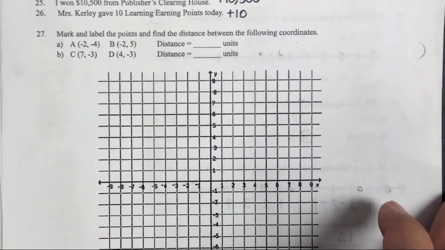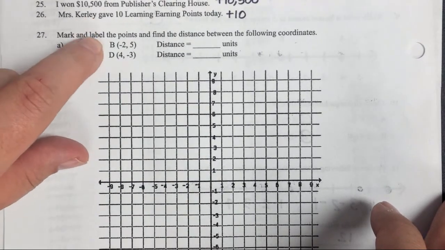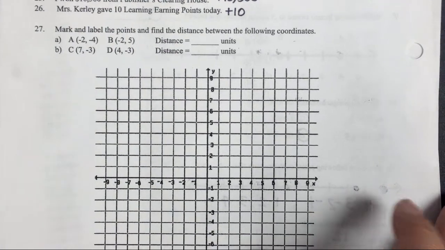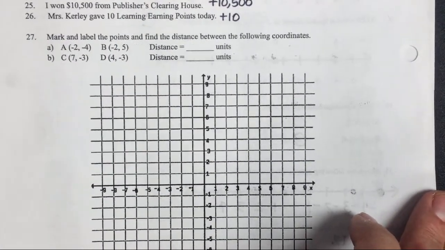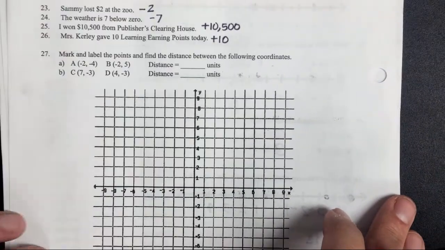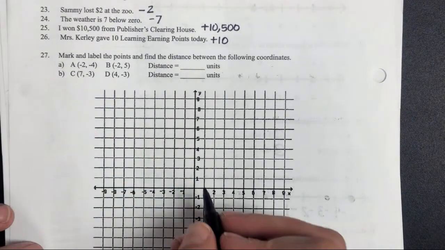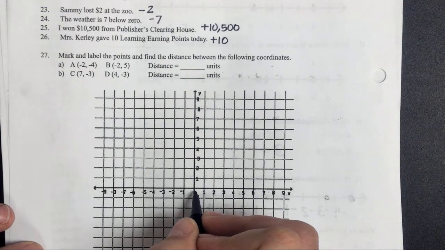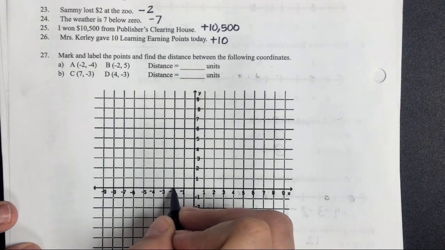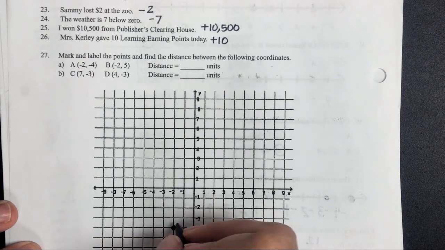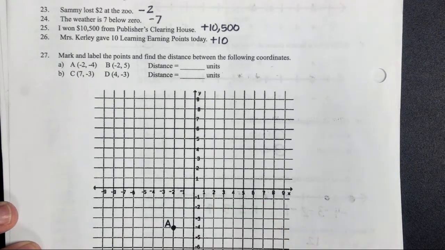Okay, let's look at graphing. Here we go. Now, this says two things. Mark and label the points, and then we're finding the distance, okay? So there's two parts to it. I'm going to back out a little bit so we can see our whole graph. Okay? So our first point, we have -2, -4. -2, do I go left or right? Left. -4, up or down? 1, 2, 3, 4. Okay? And we're going to label that as A.